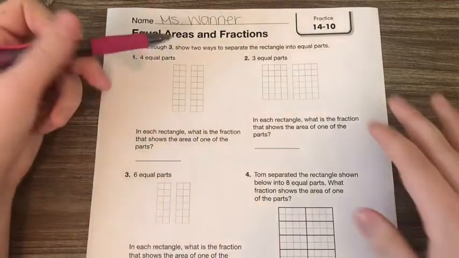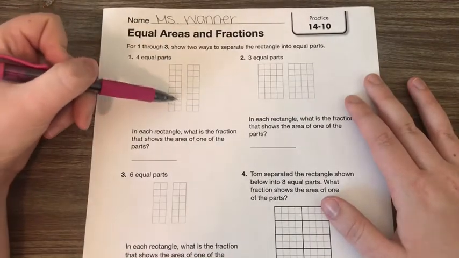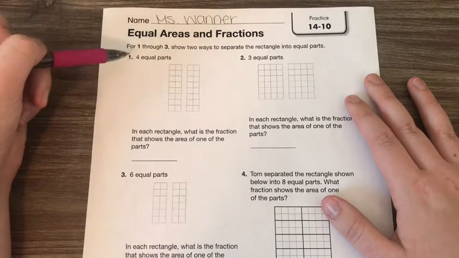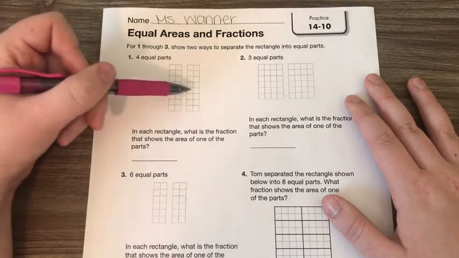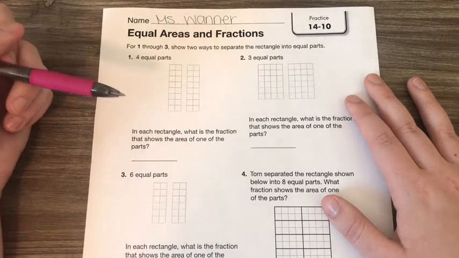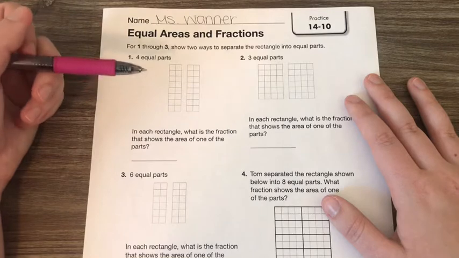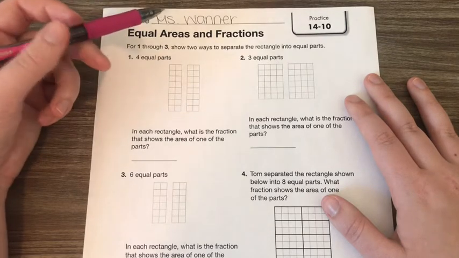That means that this is a whole. However, they want us to represent 4 equal parts in 2 different ways, so that's why they provided 2 different figures.